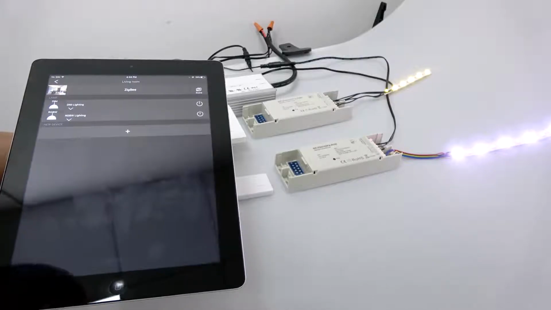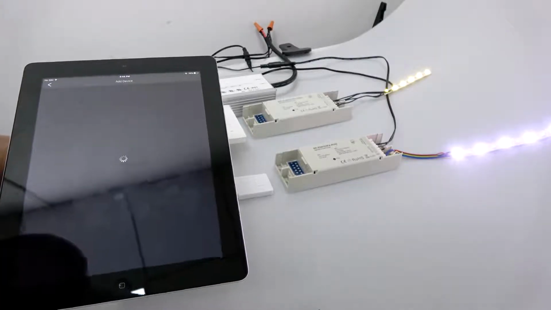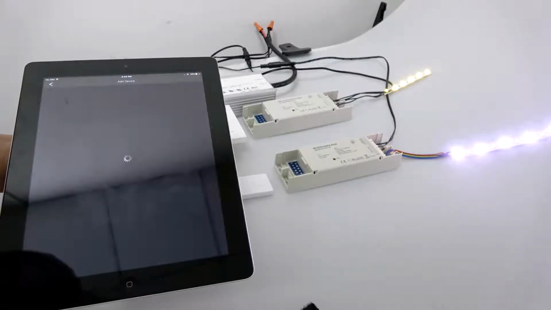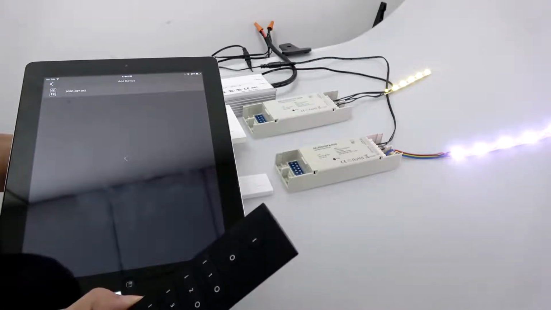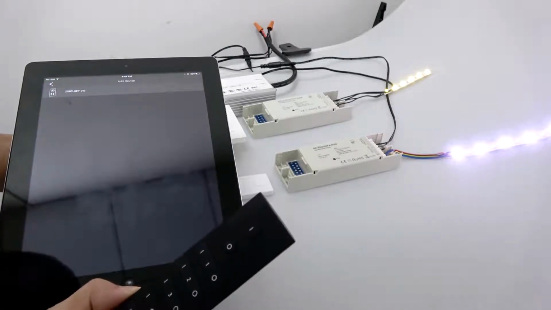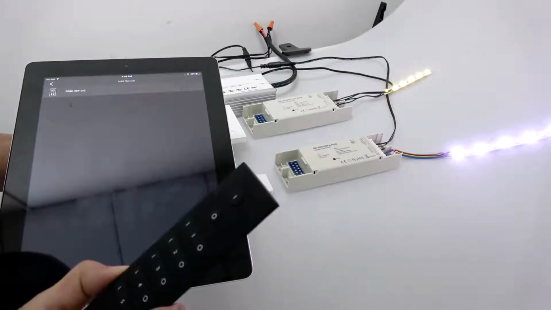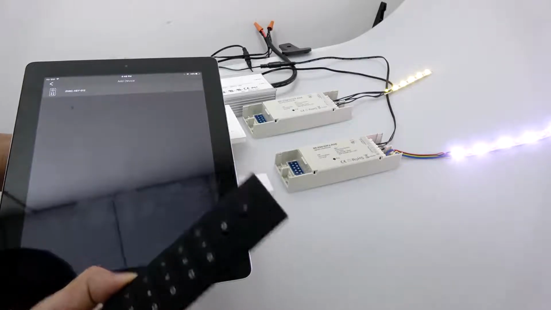And on the APP interface, we tap Add Device. The indicator will flash fast, then turn off, which means it is added to the network.